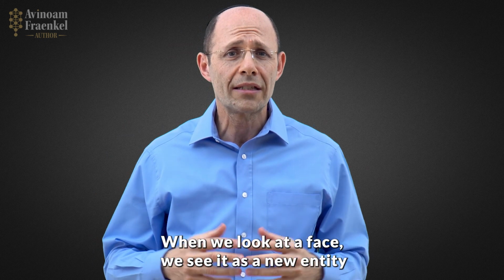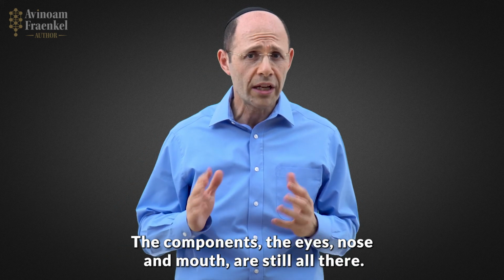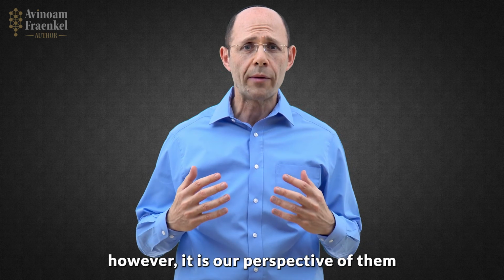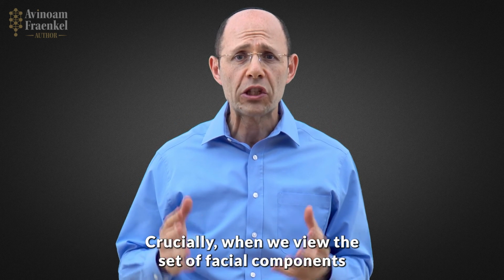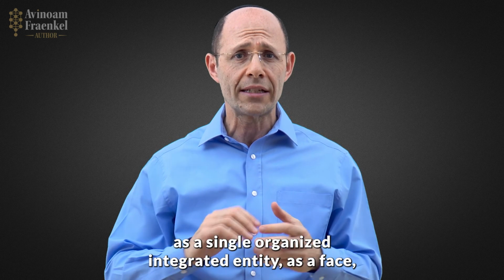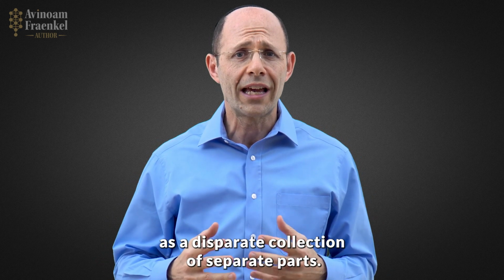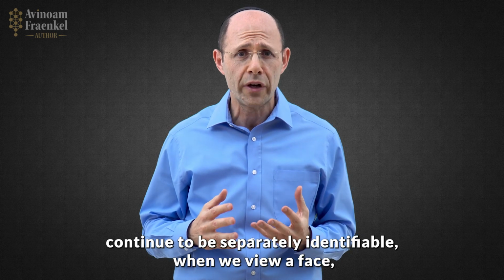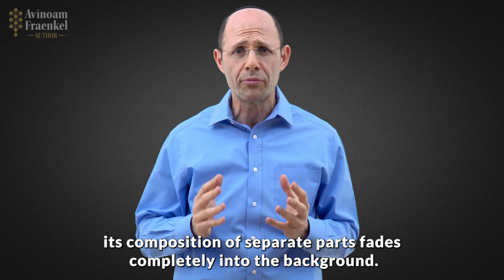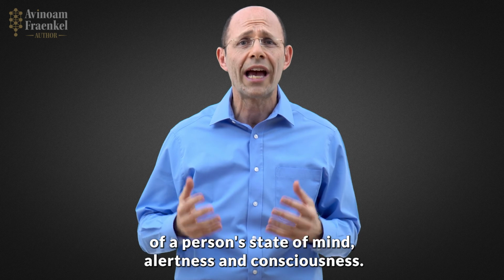When we look at a face, we see it as a new entity and as something different to the set of components it is made of. The components, the eyes, nose and mouth, are still all there. However, it is our perspective of them when they are integrated together that allows us to see them differently. Crucially, when we view the set of facial components as a single organized integrated entity, as a face, an extra dimension of information emerges that cannot be related to when viewing a face as a disparate collection of separate parts. Although the separate parts of the face continue to be separately identifiable when we view a face, its composition of separate parts fades completely into the background. We see and interact with the face as a presentation of a person's state of mind, alertness, and consciousness.